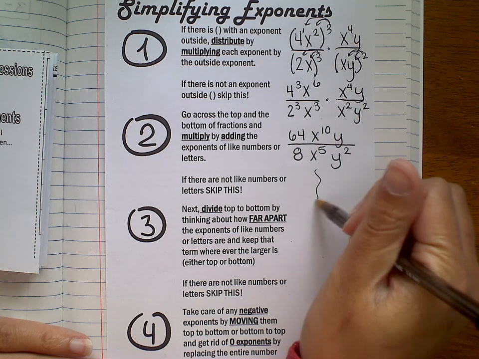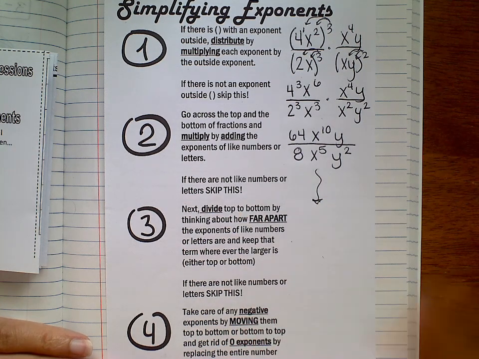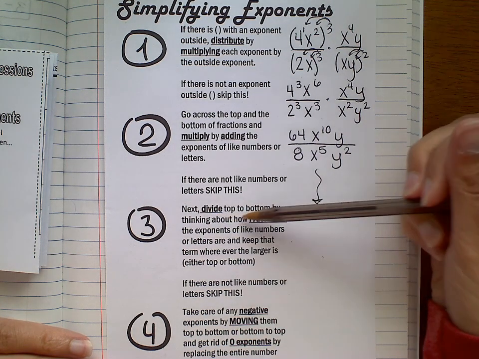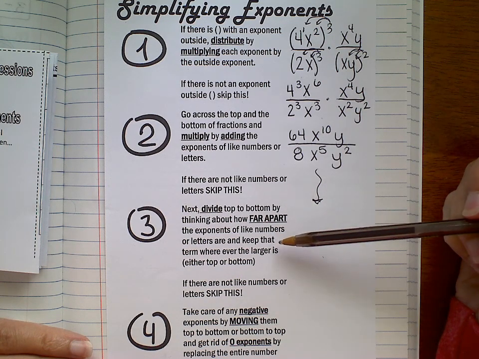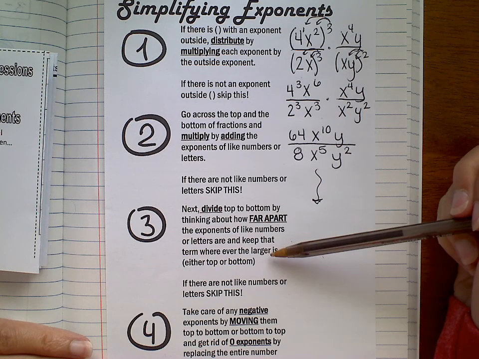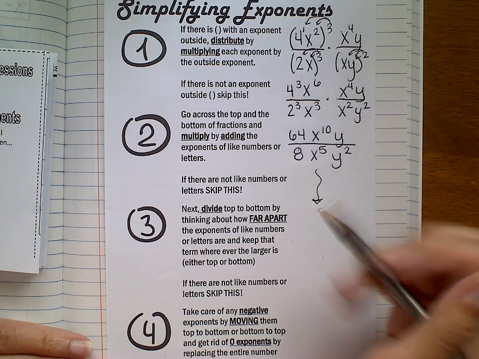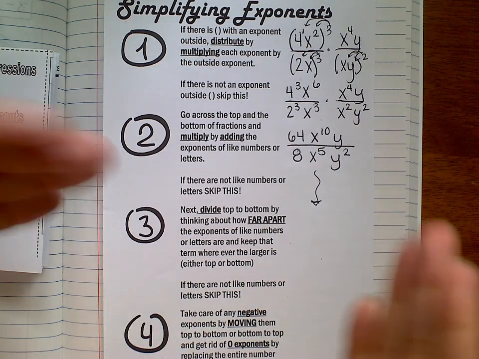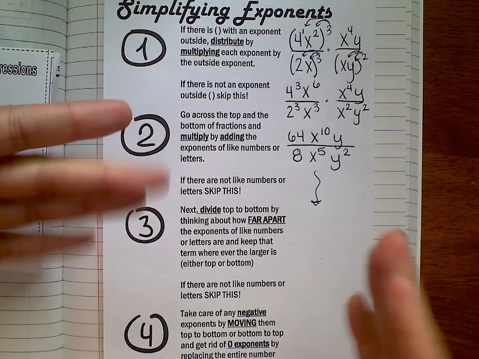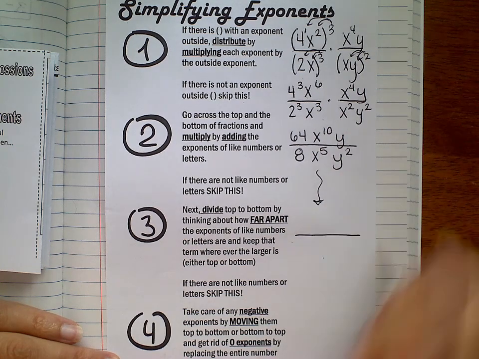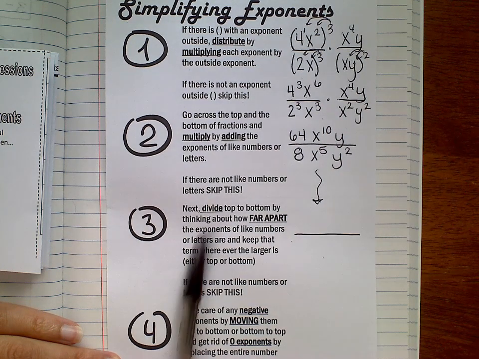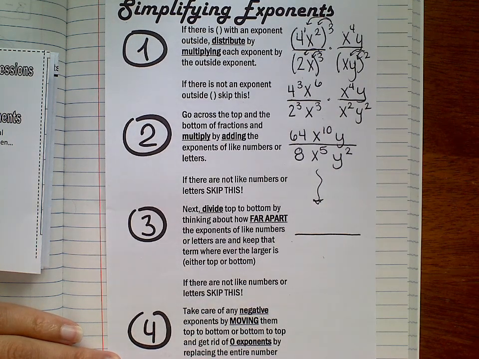Next, we want to divide top to bottom by thinking about how far apart exponents of like numbers are, and then keep that term wherever the larger one is, either top or bottom. So this is kind of confusing because I think normally when you think division with exponents, we subtracted. And we are doing that when we think how far apart. But this way it works a little nicer because then I don't have to deal with negatives.